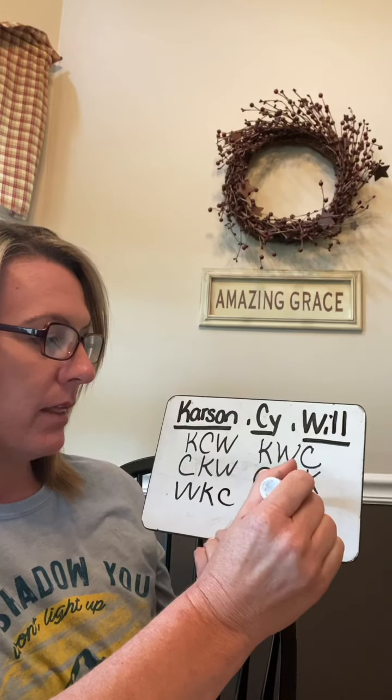Will, Cy, then Carson. This should feel very much like a review from sample space, okay? So there are 6 different combinations, different ways that I could organize or list these 3 children in a specific order, okay? So we're thinking along the lines of sample space, all the different ways I could combine them, okay?